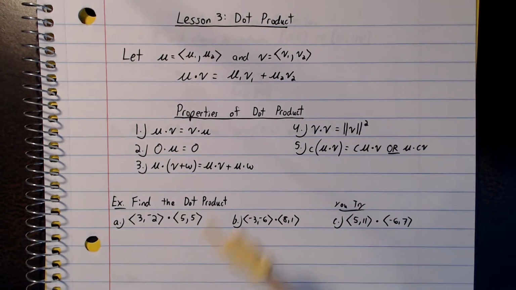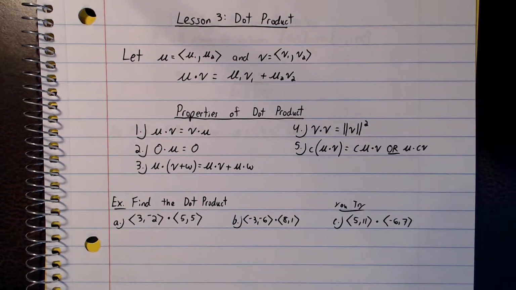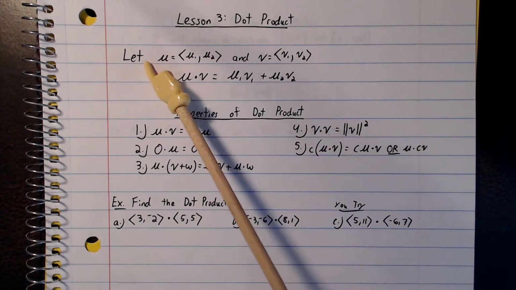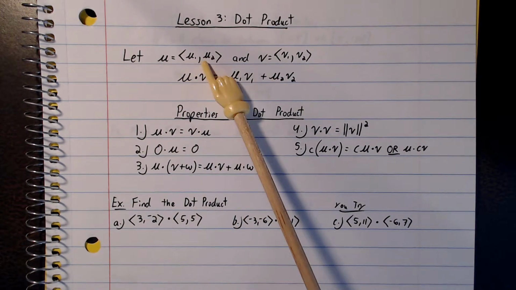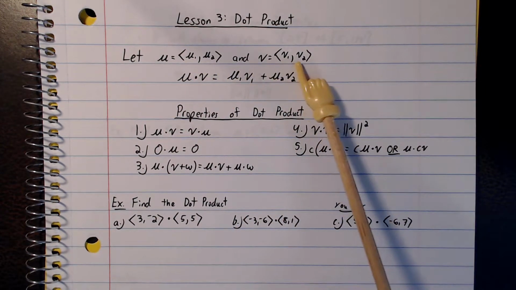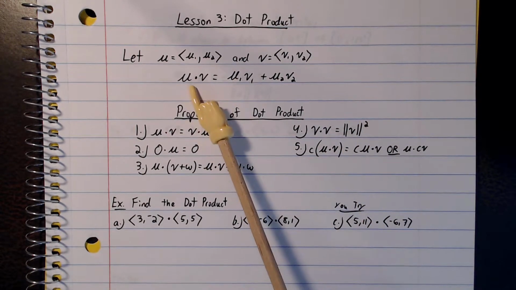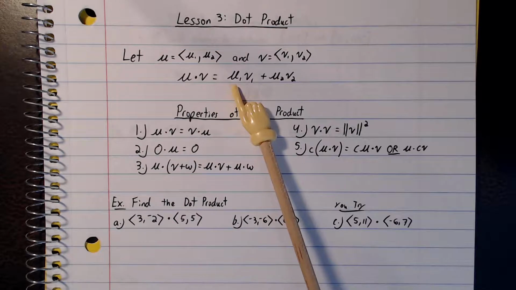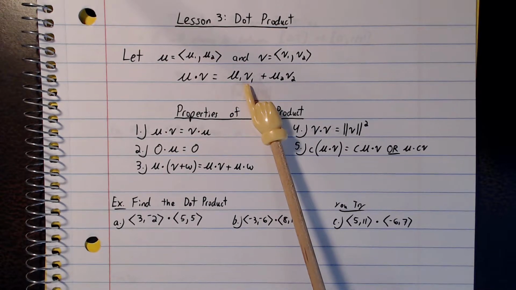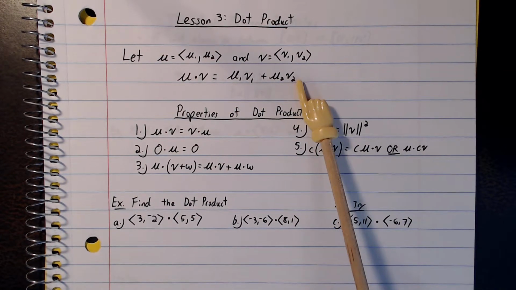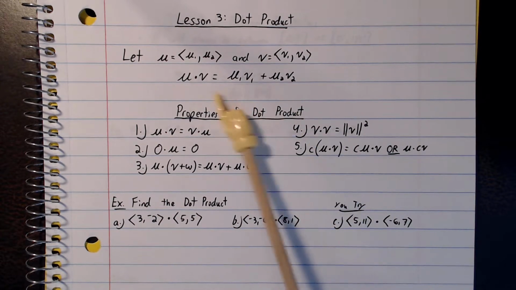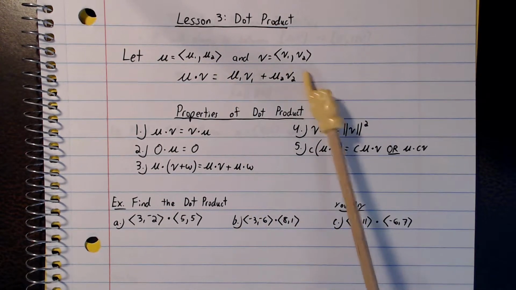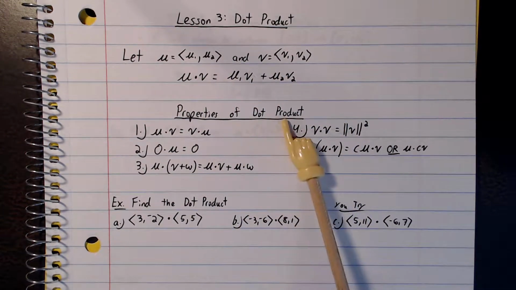Okay, it's going to end up giving you a scalar, so it'll be a number that you can multiply by. We start off with u as u1, u2, and v as v1, v2. If we want to know the dot product between these two vectors, we take u1 times v1 plus u2 times v2. So that's how you find the dot product. Then you've got some properties of dot product.